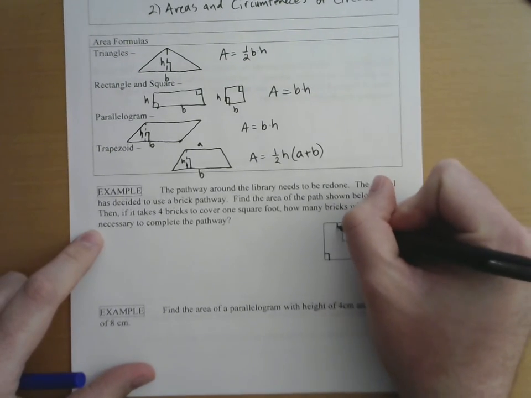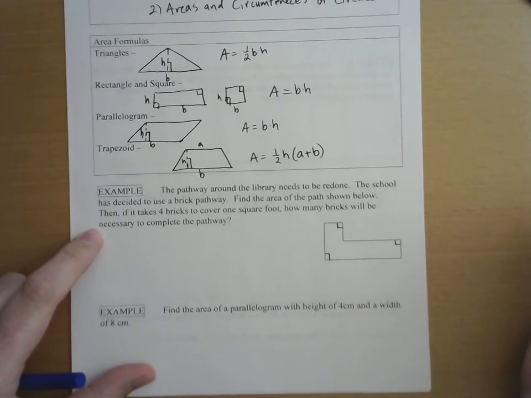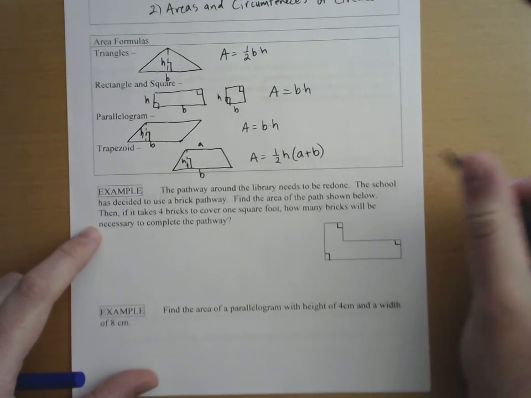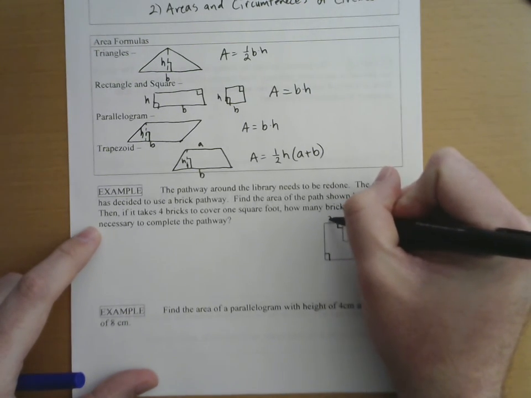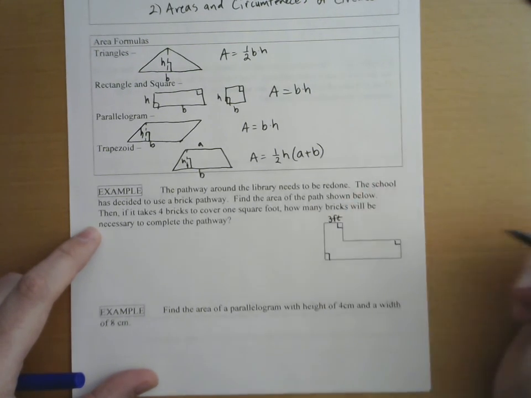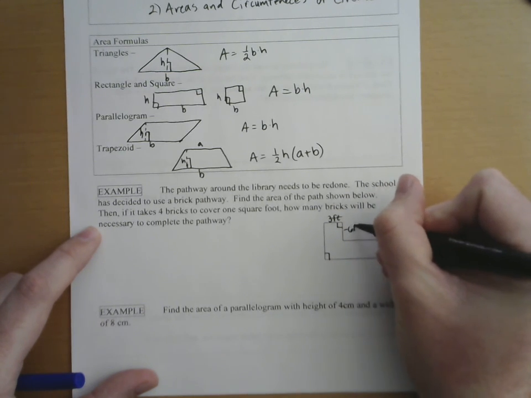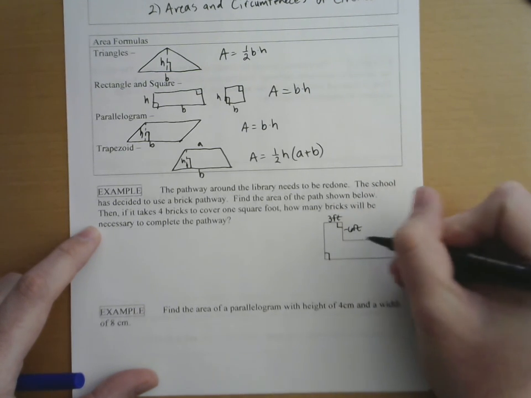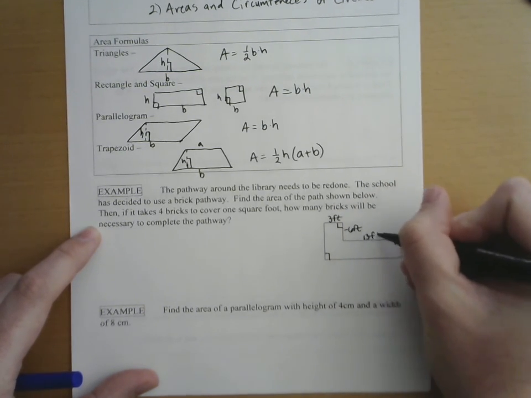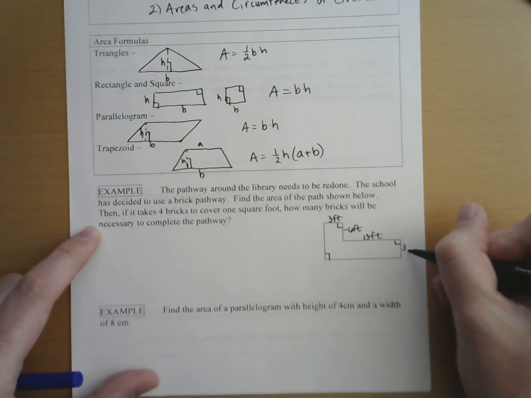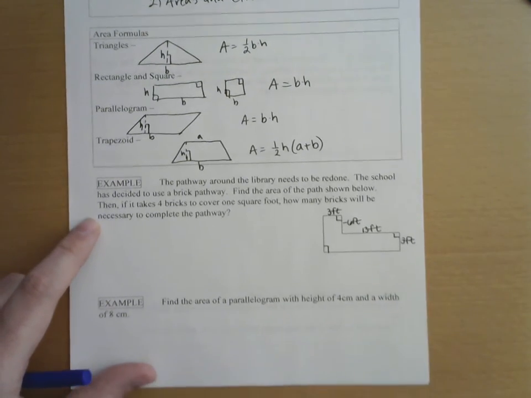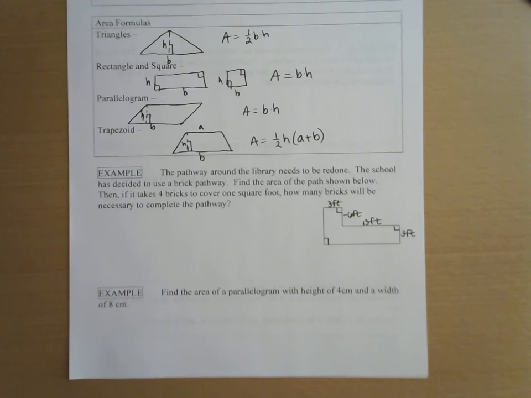We need to add in some things here. Make sure that you add in some 90-degree angles so we know everything's 90 degrees. This distance here is 3 feet. This distance inside here is 6 feet. The distance inside here is 13 feet. And this distance down here is also 3 feet. Those would all be given to you. It's just easier to write them in than to type them in.